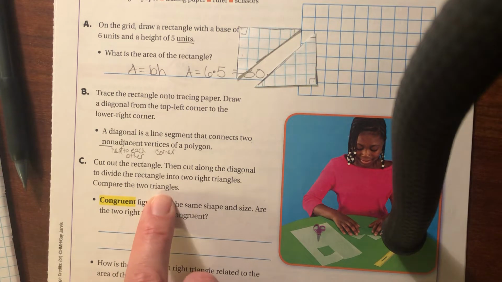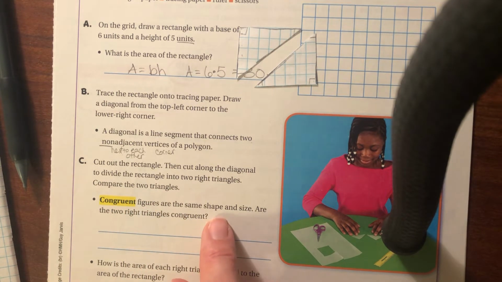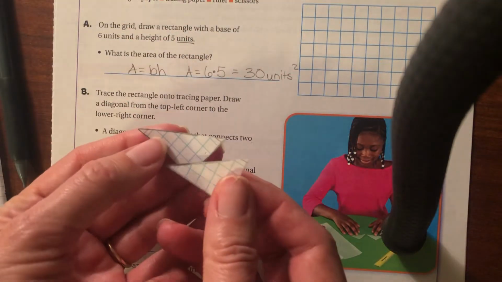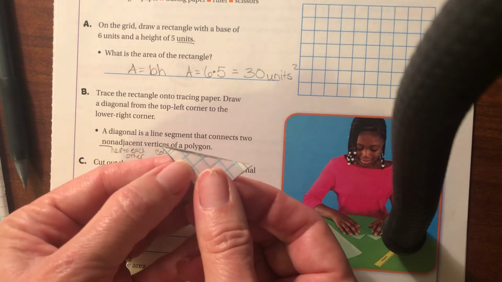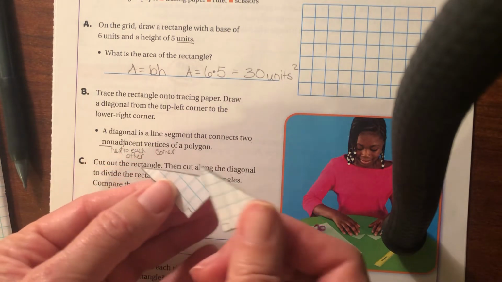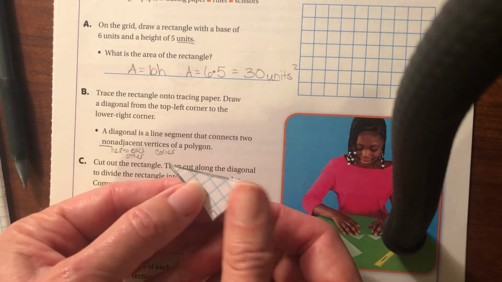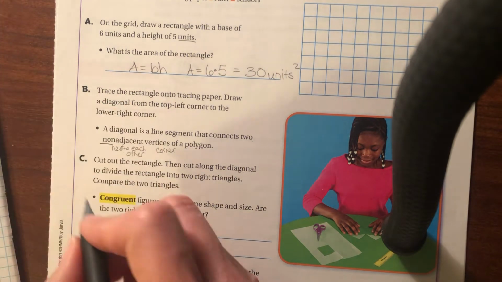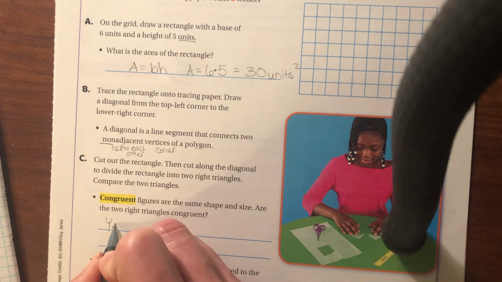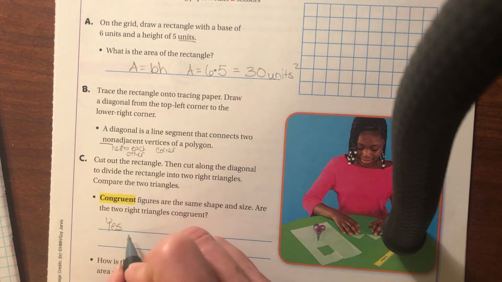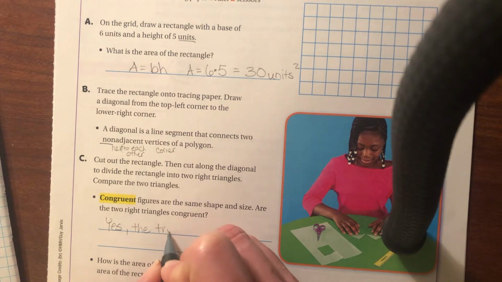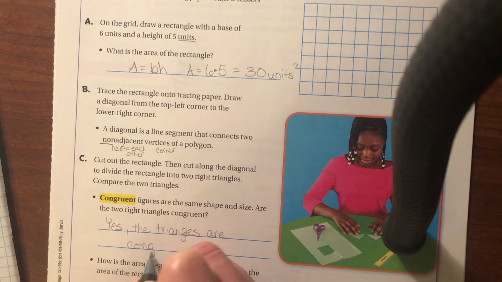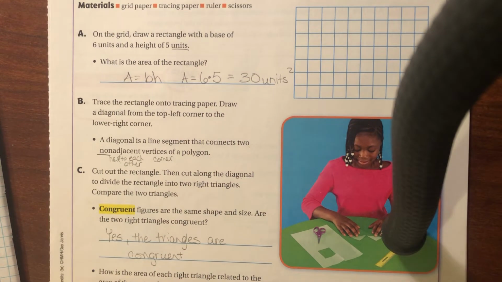Compare the 2 triangles. So congruent figures are the same shape and size. Are the 2 right triangles congruent? Are they the same shape and size? Yep, they are. If they can lay on top of each other and the bottom one disappears, that means they're the same shape and size. All right, so the answer is yes. The triangles are congruent.